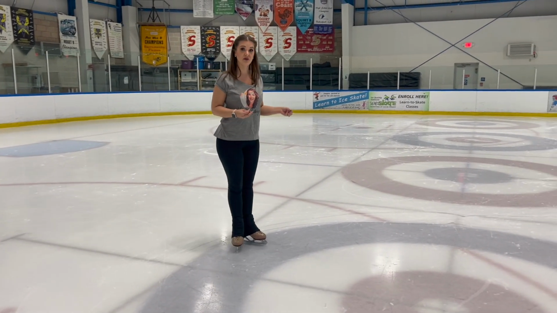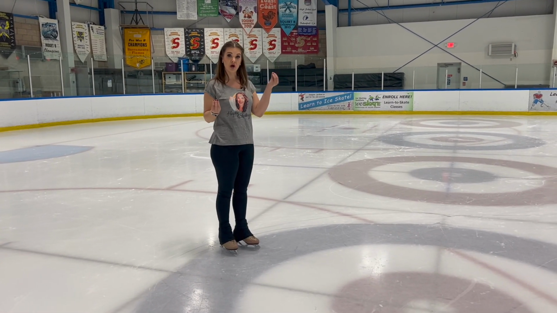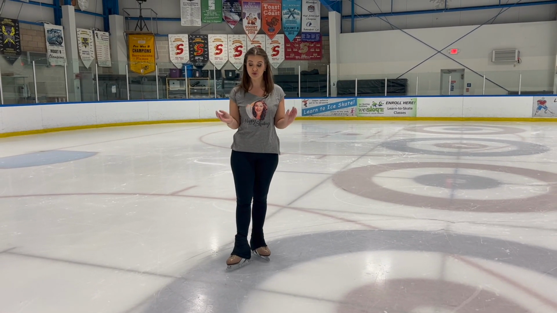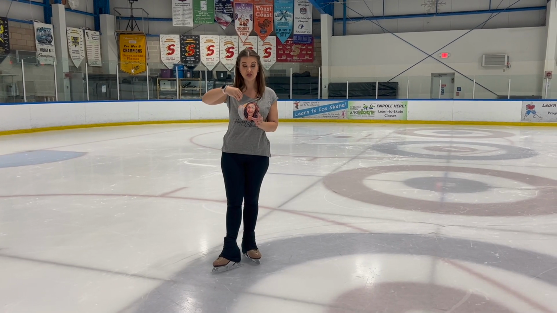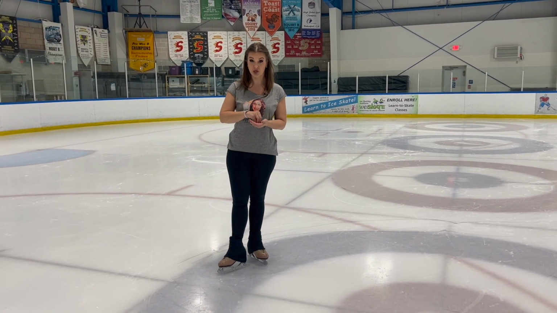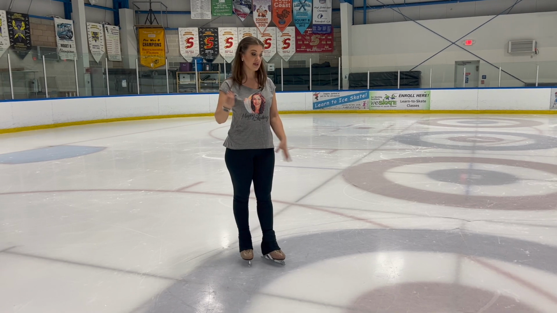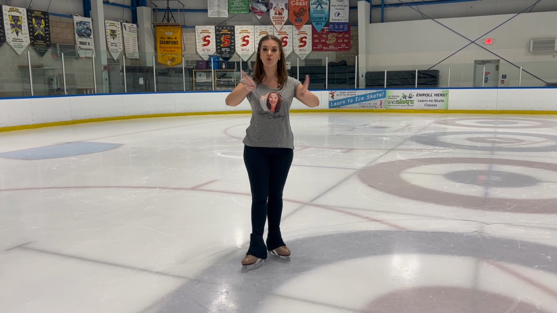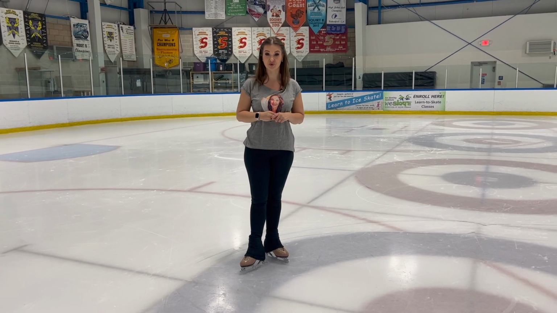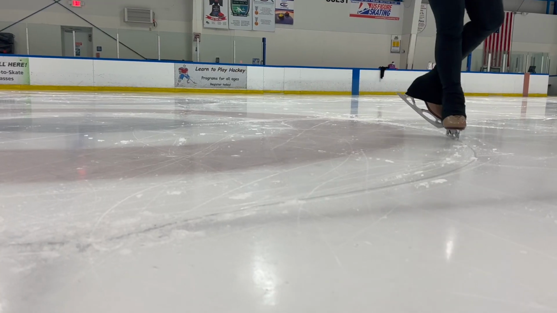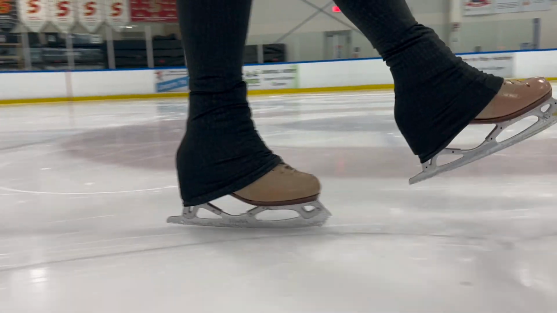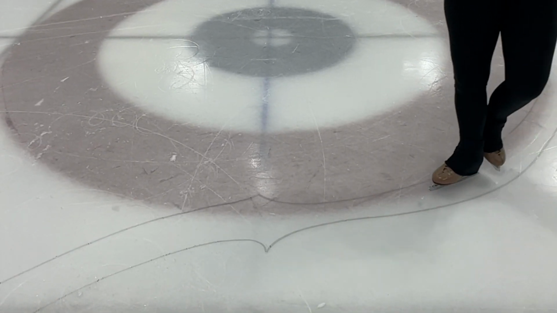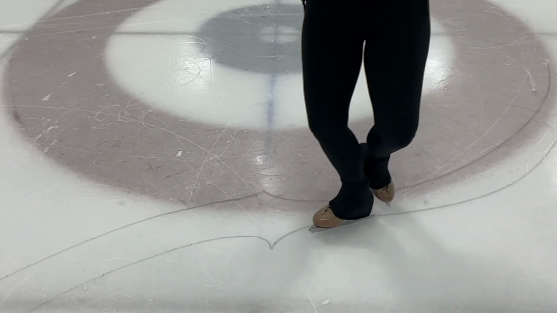So you want to think about 3-turns and rockers being similar because both of them, your point goes in towards the circle you're starting on. And then you have brackets and counters that are similar because your point is going away from the circle that you are starting on. Now let's analyze this counter. Here you can see that the point is going away from the circle, just the way a bracket does.